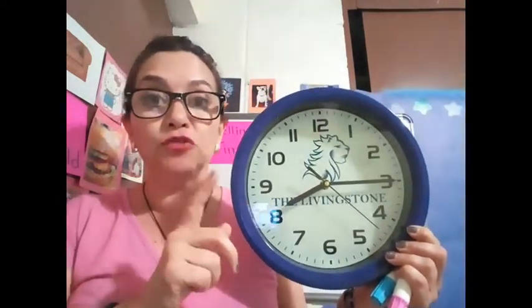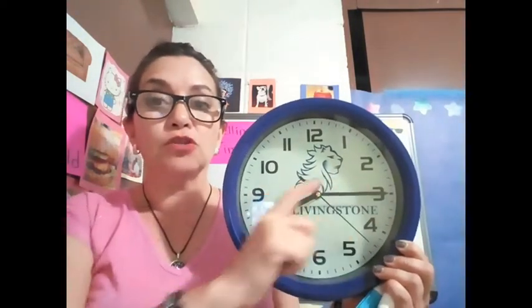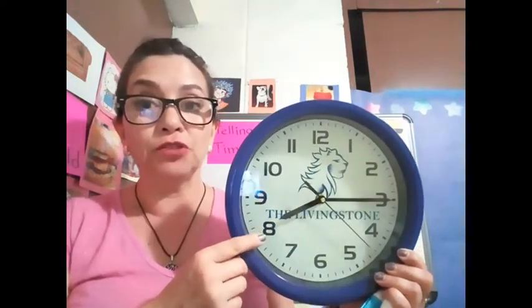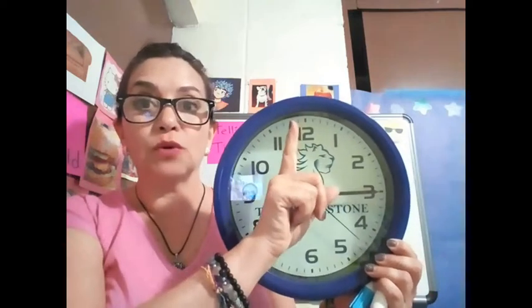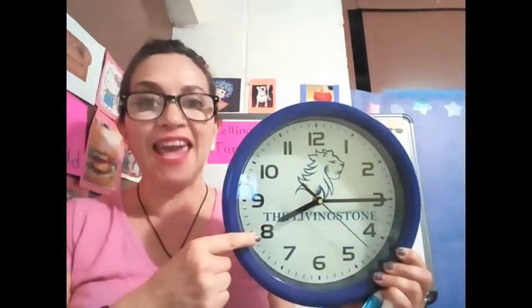First, you have to pay attention that the short hand is pointing to number 8. But the long hand shows number 3. So it means that, again, a quarter has passed from 8 o'clock. So it's 8:15. So kids, what time is it?